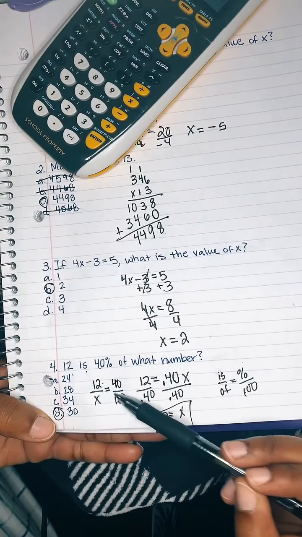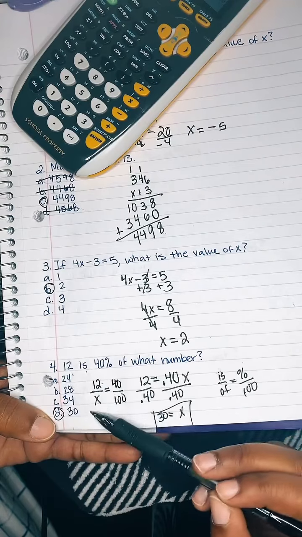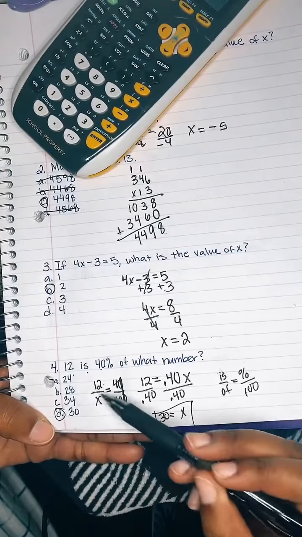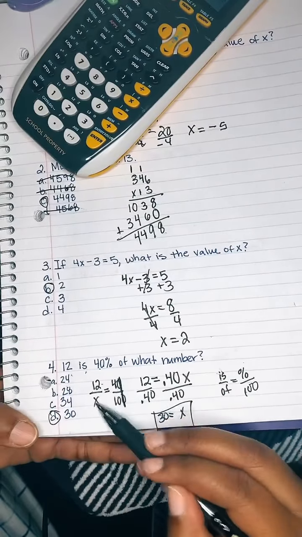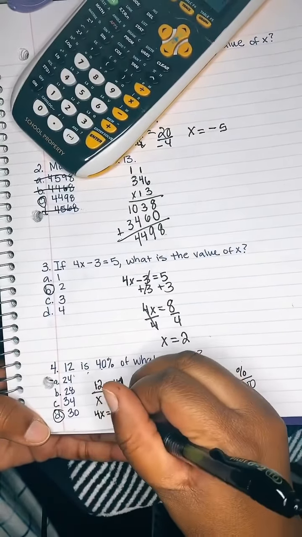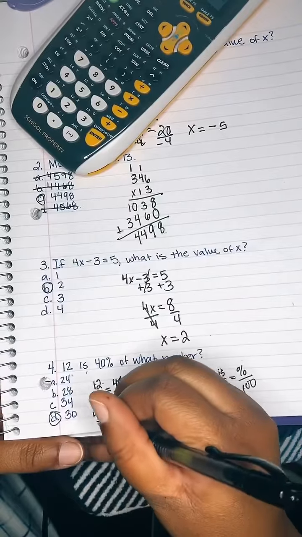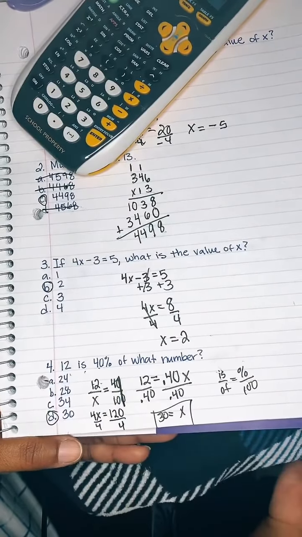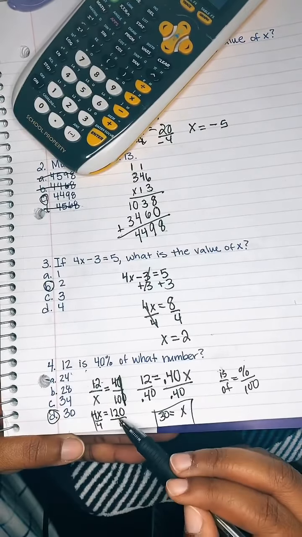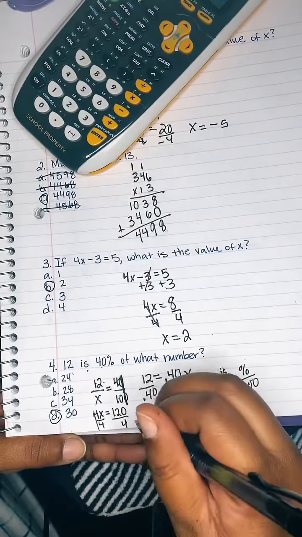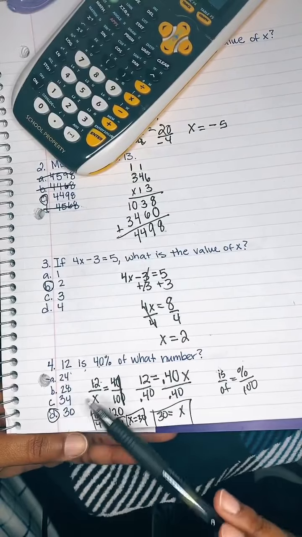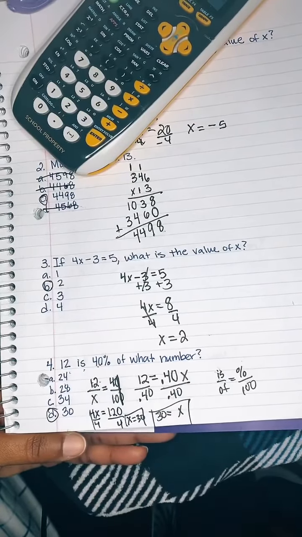And then you could cross multiply. But what I would do is I would cancel out the 0 first and make it simpler, like when we cross multiply. So 4 times X, we would get 4X. And then 12 times 10, we would get 120. Divide by 4, divide by 4. Oh, I'm running out of paper. And we would get X equals, 12 divided by 4 is 3, add the 0. So X equals 30. So we did one way. Well, we did 3 ways.